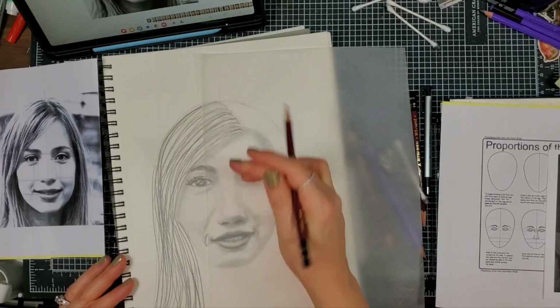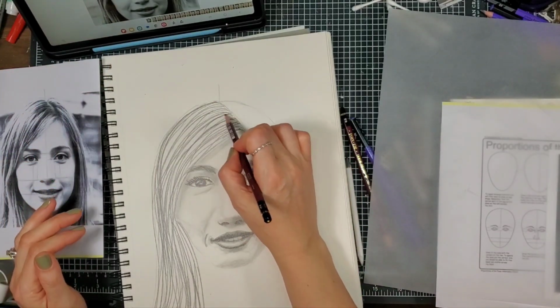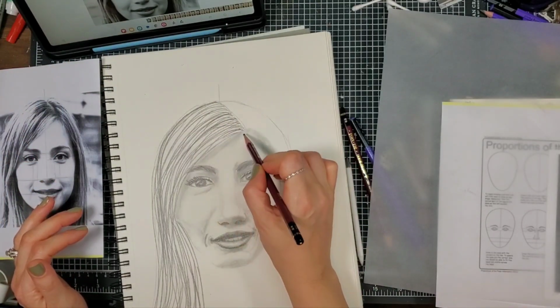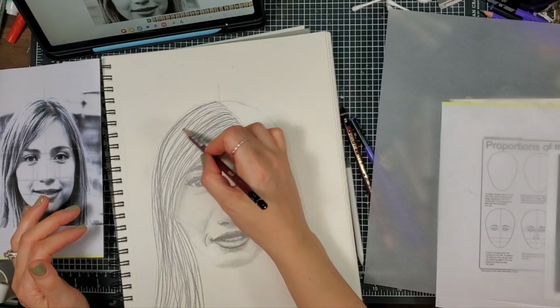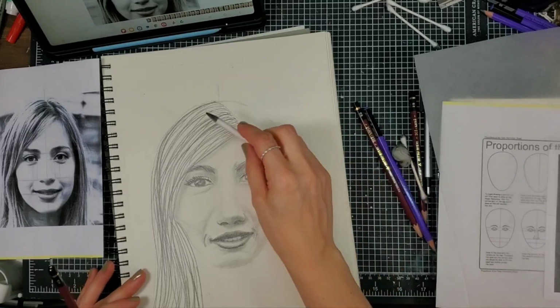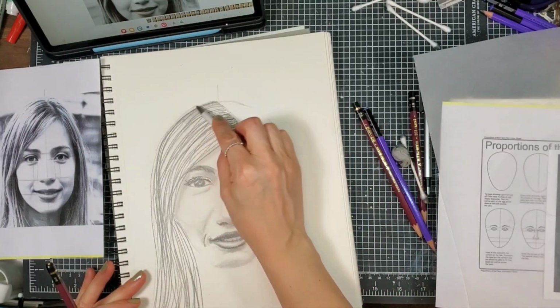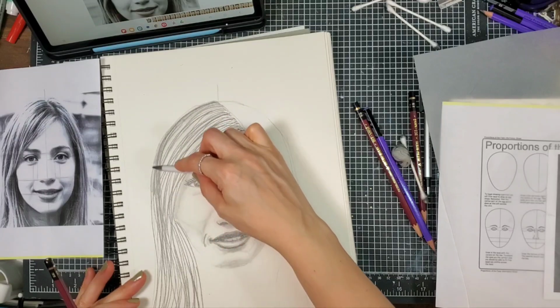All right. So we've got a lot of colors started. So again, I'm going to take my blending stump, and I'm going to kind of get in the midtones.